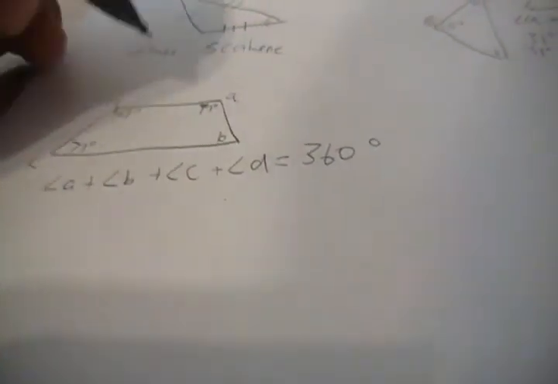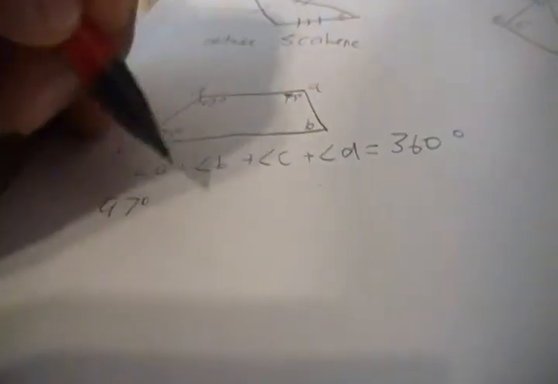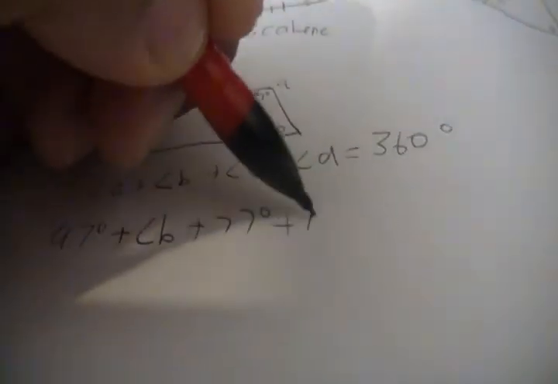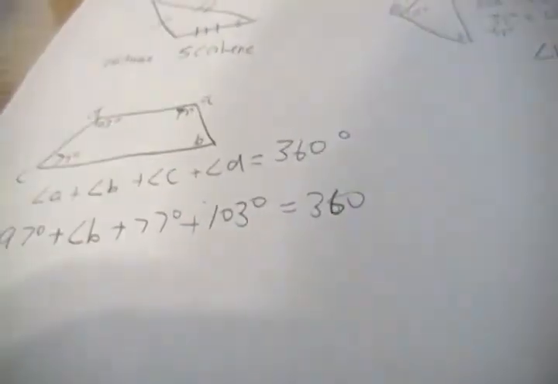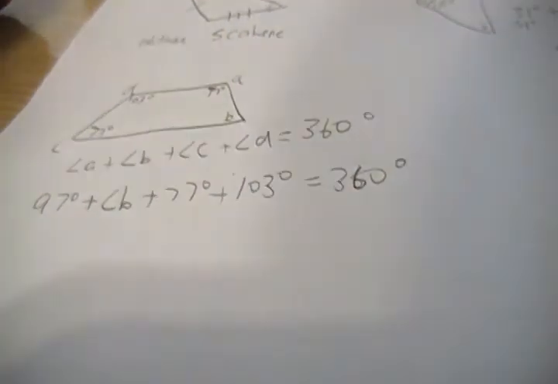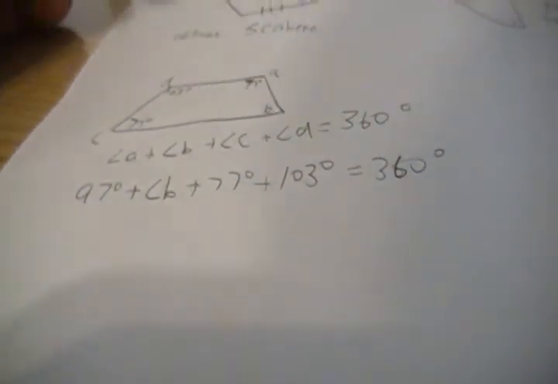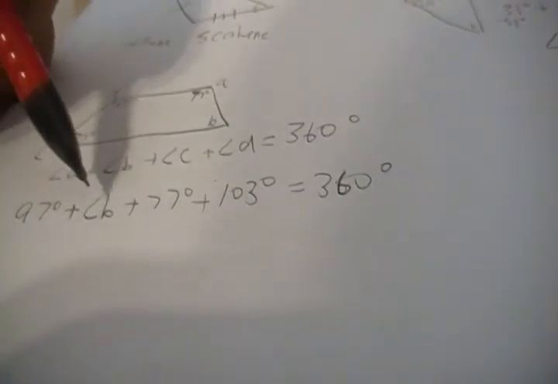So let's put in numbers. Angle A is 97 degrees plus angle B plus angle C, which is 77 degrees, plus angle D, which is 103 degrees. That all has to equal 360 degrees. So before we isolate the variable from the numbers, let's combine the numbers on the left side and then bring it over to the right side.